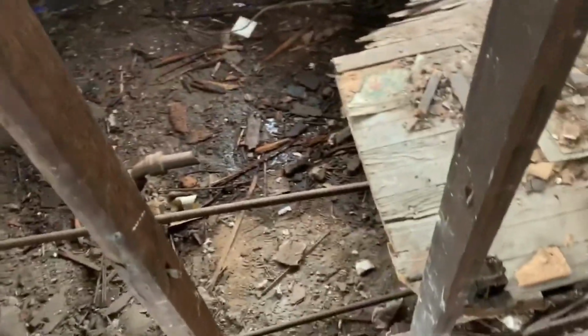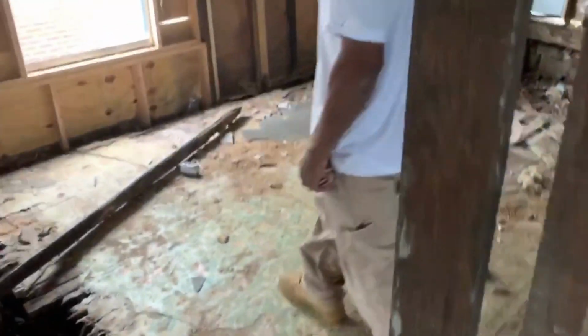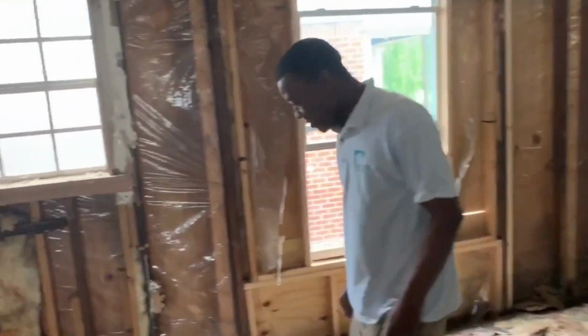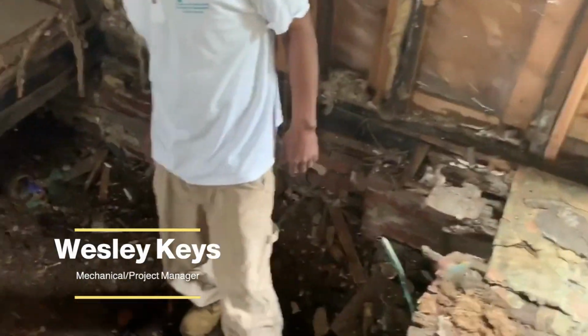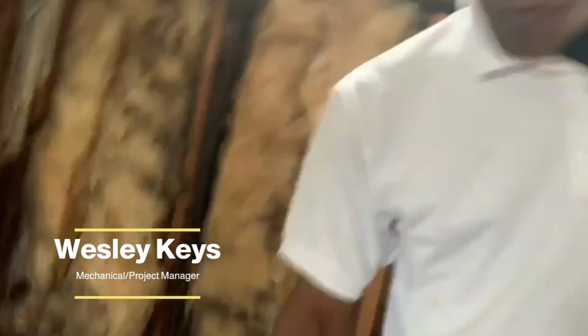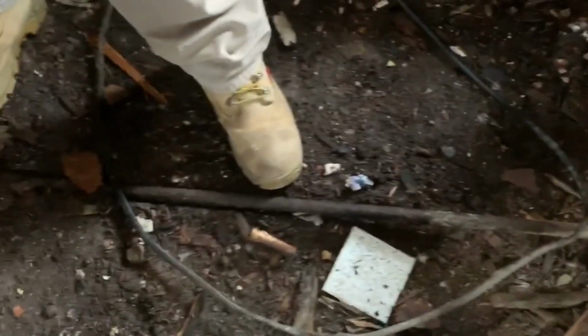Wesley? Yeah, for the plumbing, what we see now, we've got galvanized pipes running on the ground that have rotted and rusted out. So we've got several leaks. It's kind of wet out here. You can go turn the water on. Oh, stand back. All right. We're going to turn the water on so you can see that we've got leaks in the plumbing.